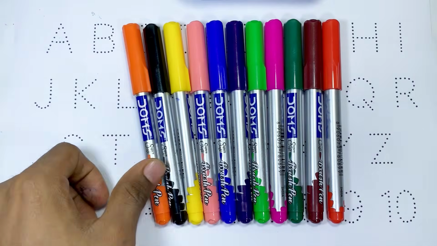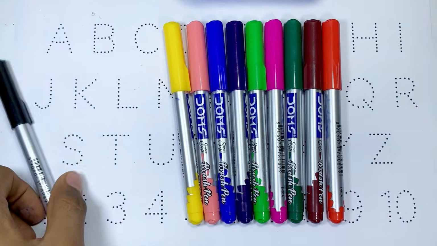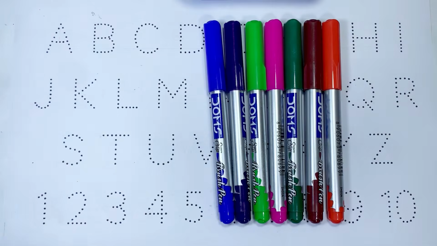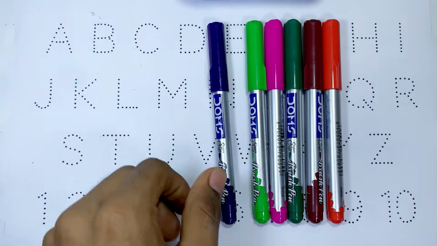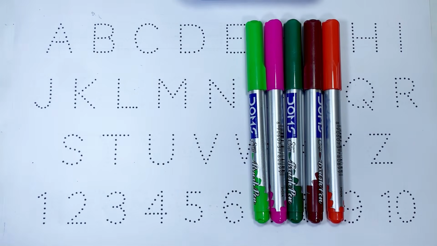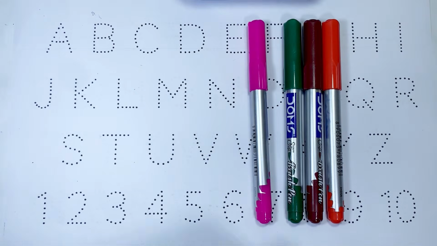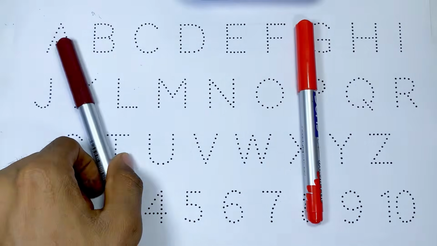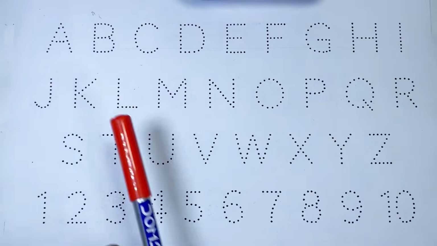Sky blue color, orange color, black color, yellow color, light pink color, blue color, brown color, purple color, light green color, pink color, green color, brown color and red color.